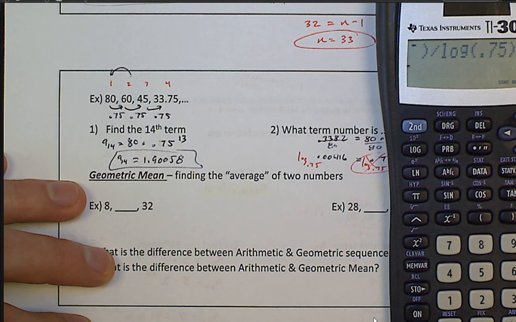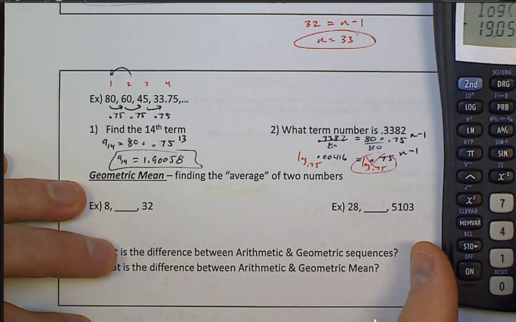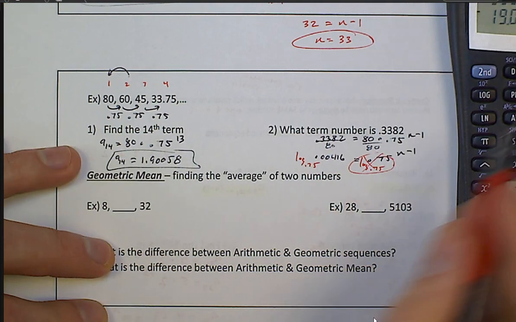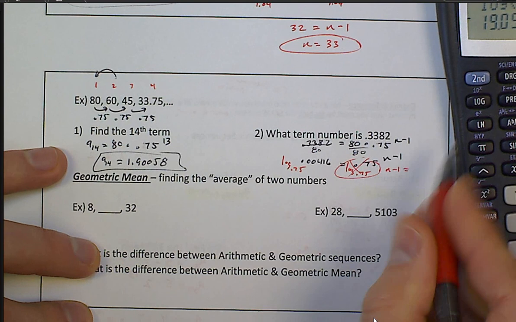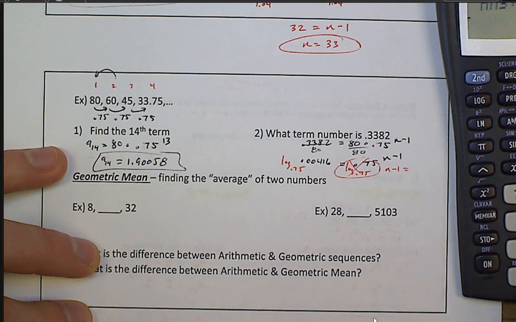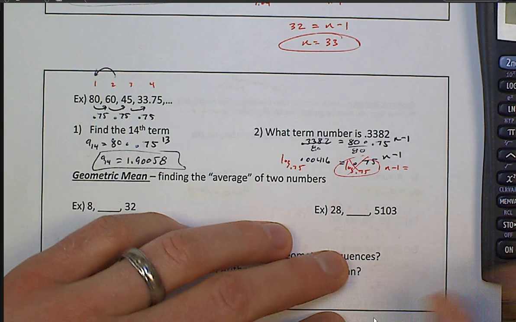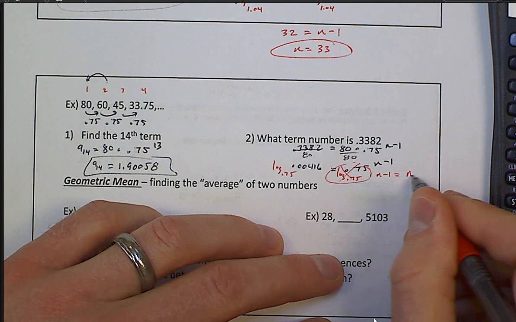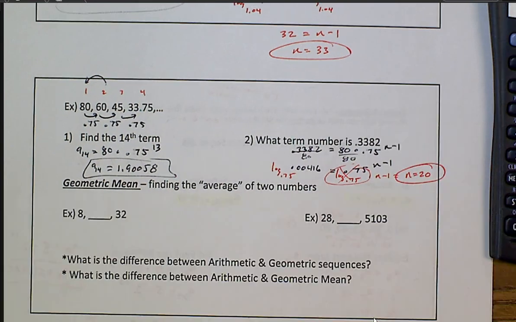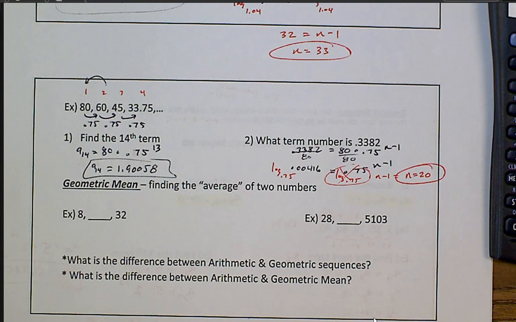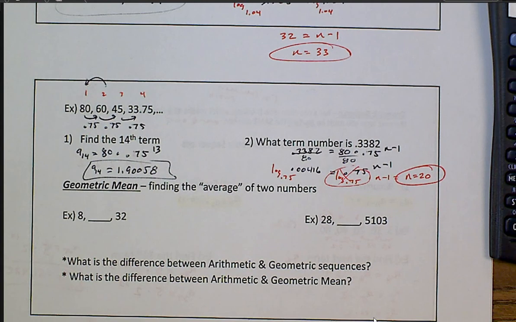Hit equals, and I get 19.06, and then n minus 1 equals that. So I basically add 1 to this, so 20.06, so that basically n equals the 20th term. Okay? And that would be our answer for number 2.